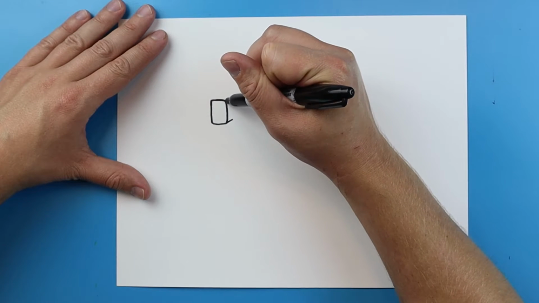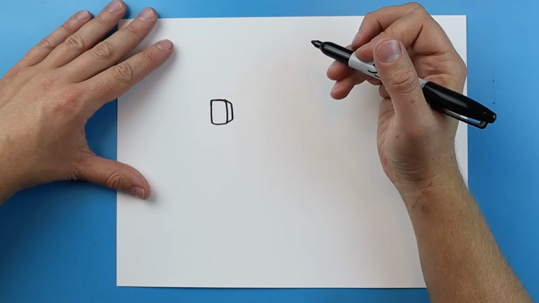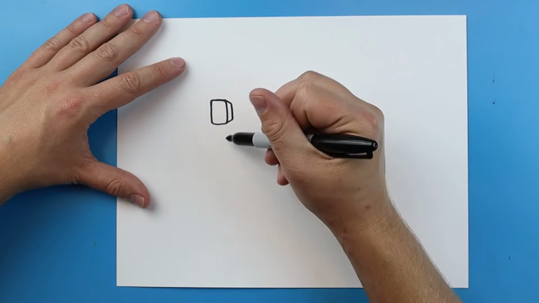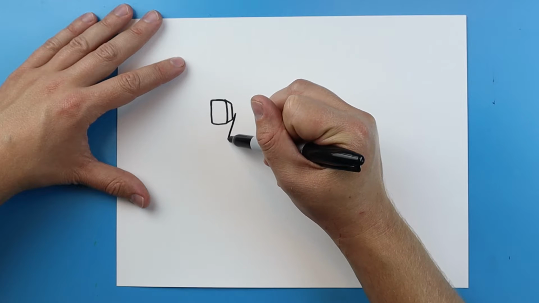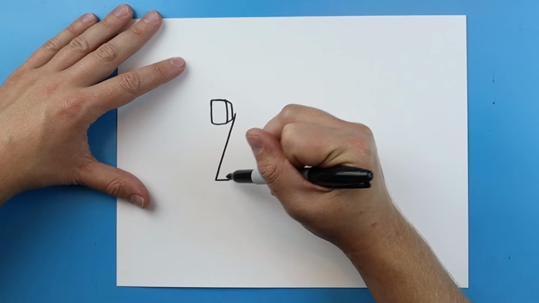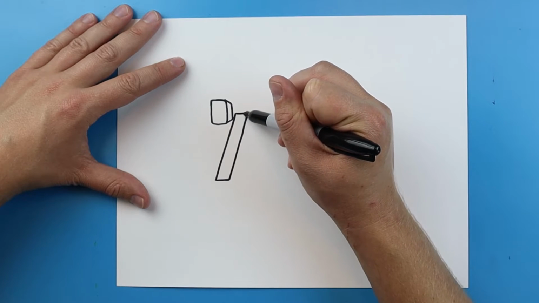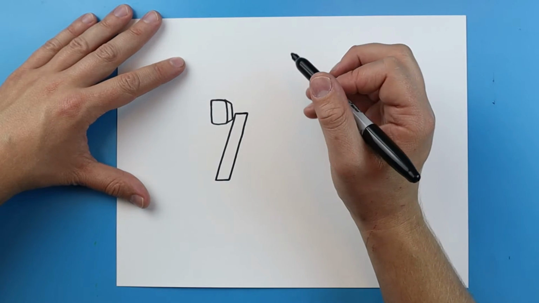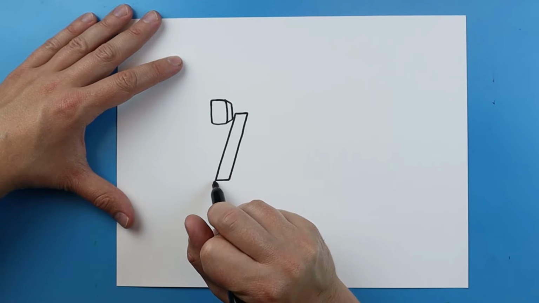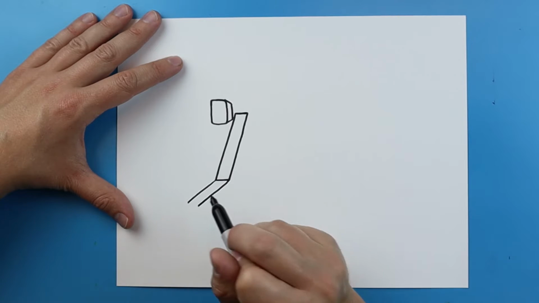Then starting here, I'm going to draw two little diagonal lines and then a line to connect it. Now, starting here, I'm going to draw a line that goes down. I'm going to go over, up, and over again. Then starting right here, I'm going to draw a line that's going to go over a diagonal and then one right here.